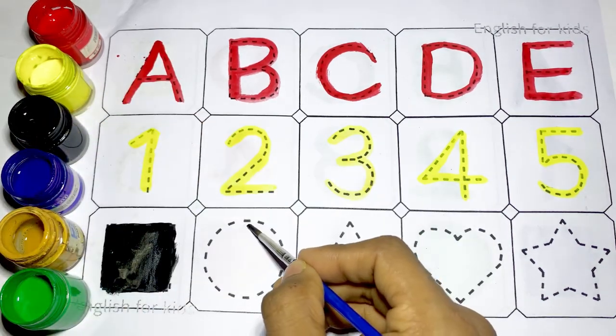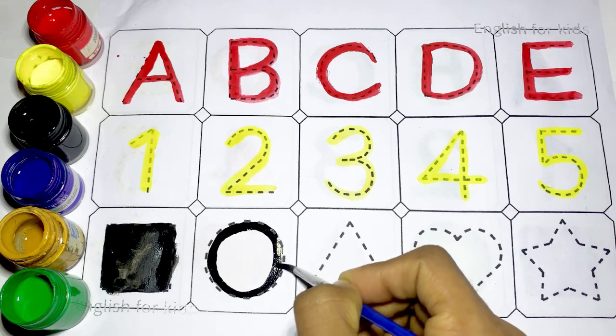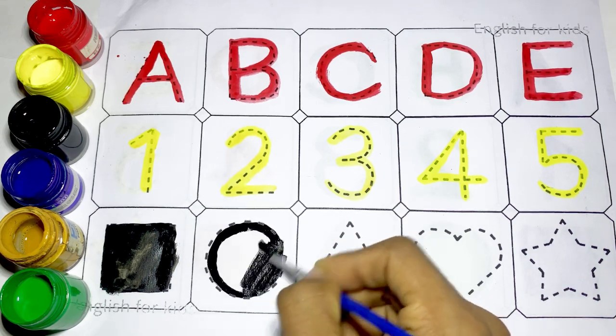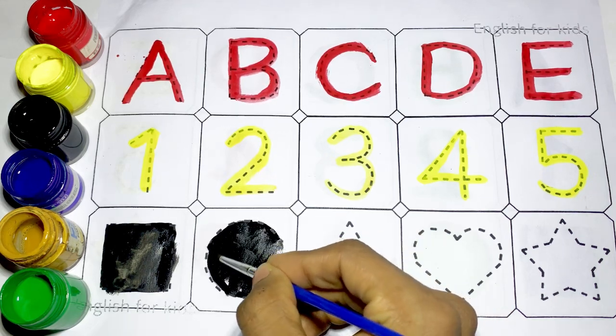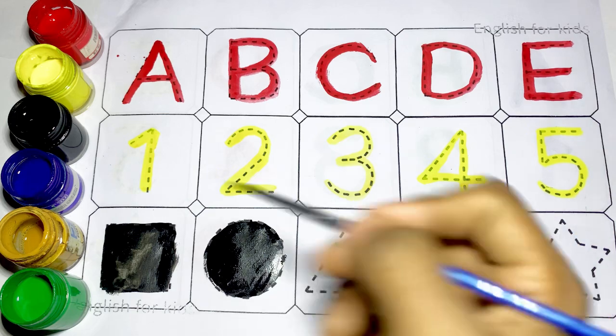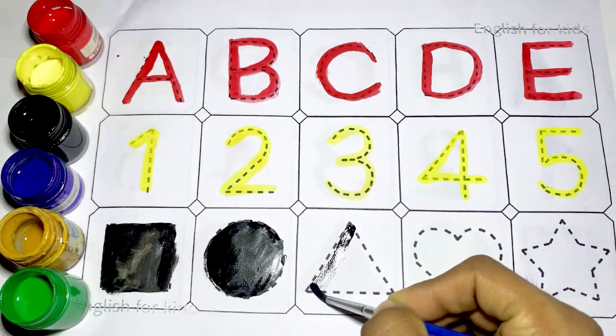The shape of circle, and again use black color. Kids, now draw triangle. The shape of triangle.